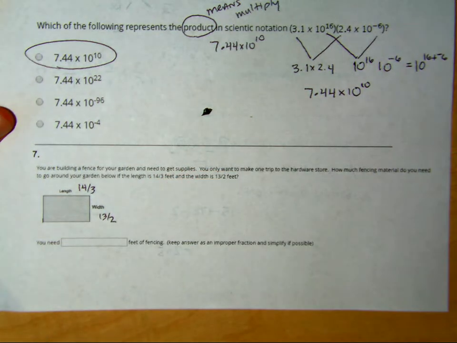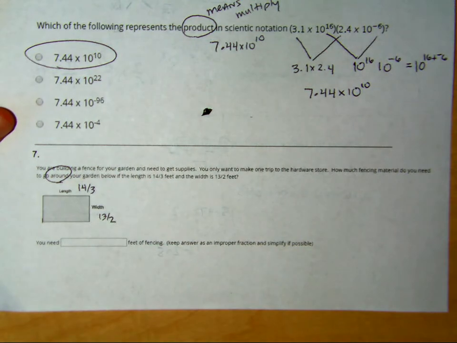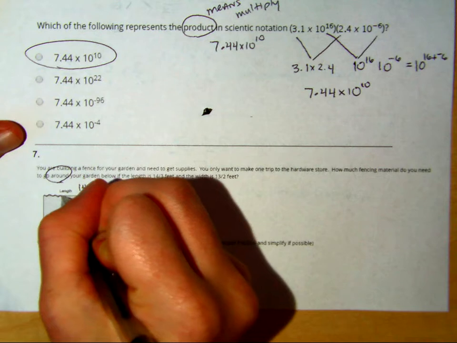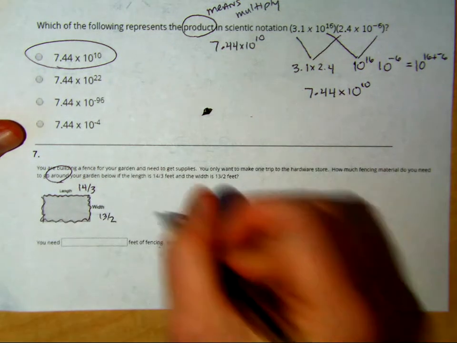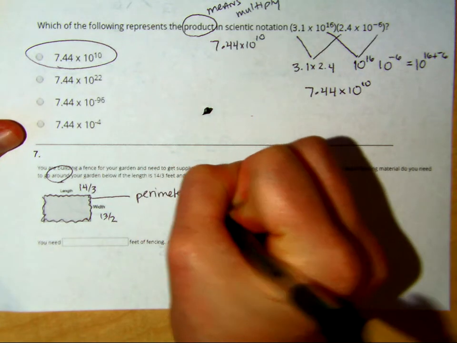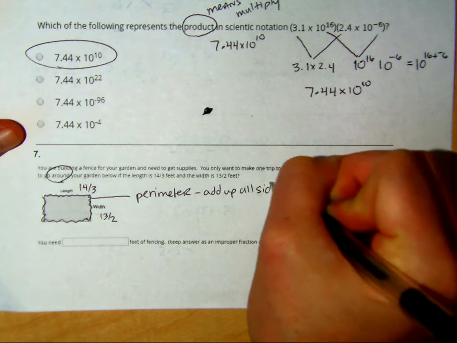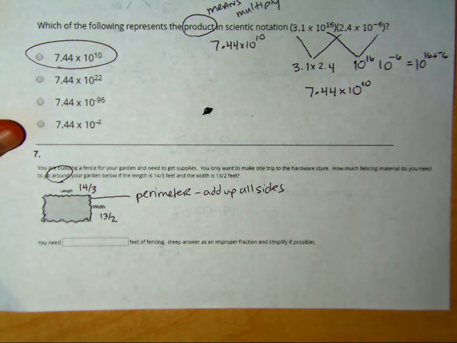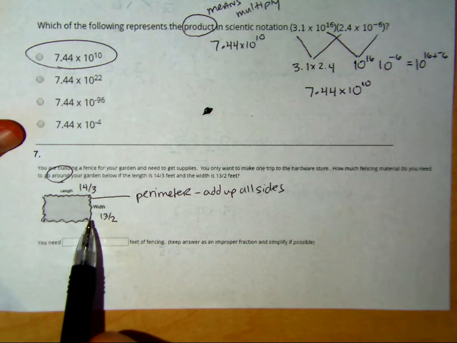Okay, you have to be careful. So around, what does around mean? Does it want the area? Does it want the perimeter? Well, around means you want to know how much fence to put around. So that would be perimeter, and you add up all sides, okay? Be careful. I see sometimes people just add up one length and one width.